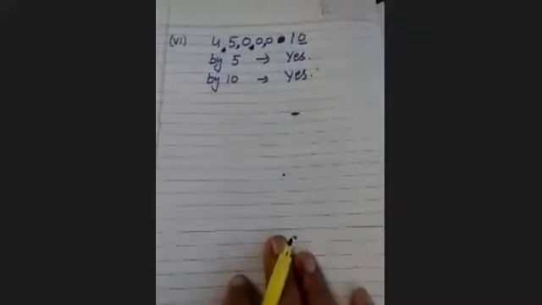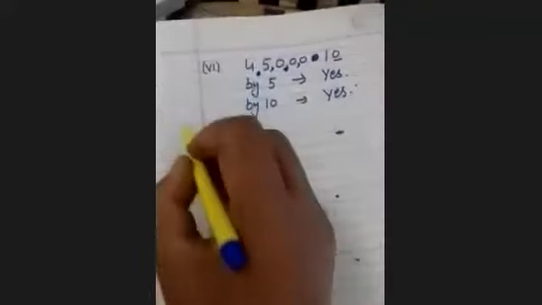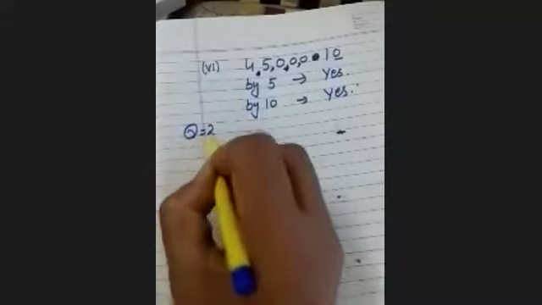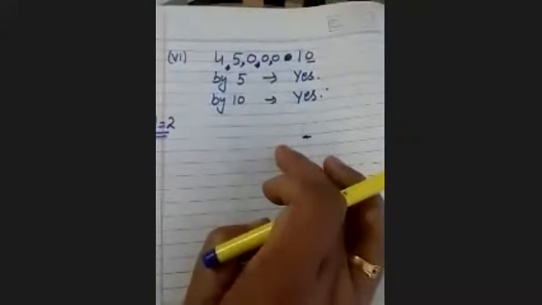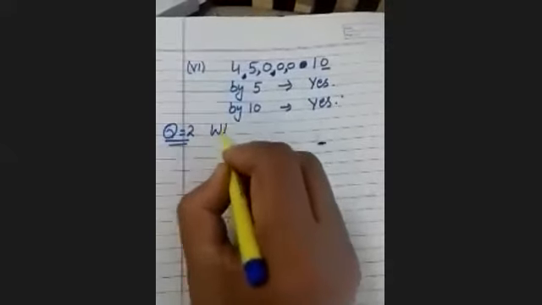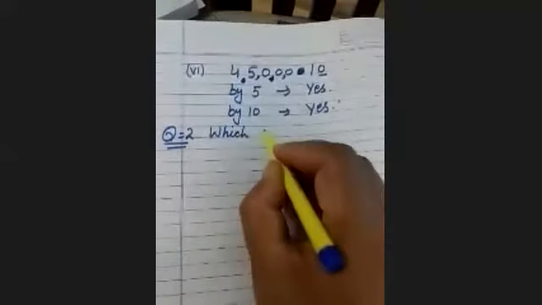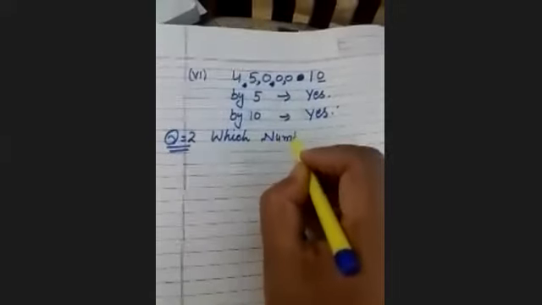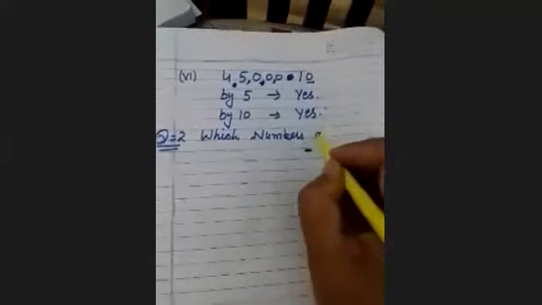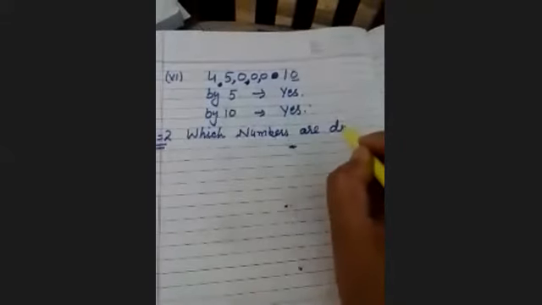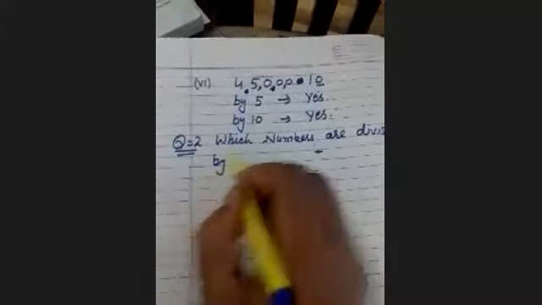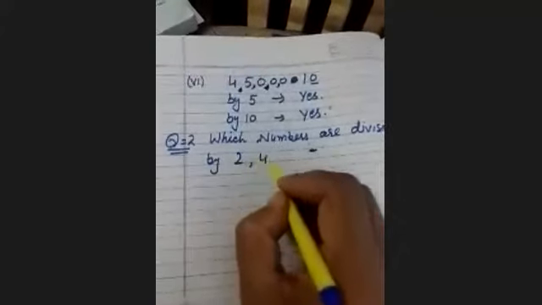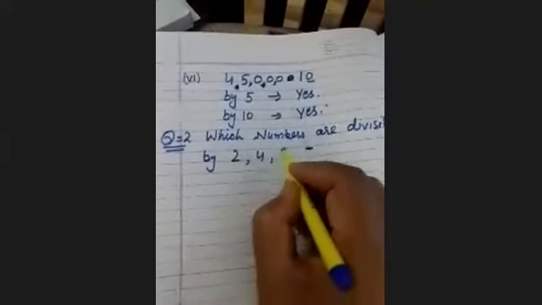Clear, students? Now question number 2. Which numbers are divisible by 2, 4 and 8?